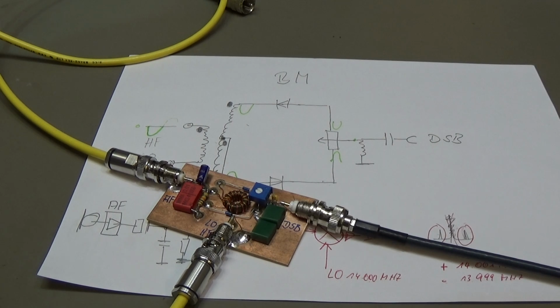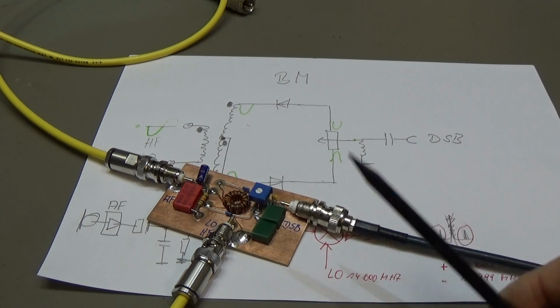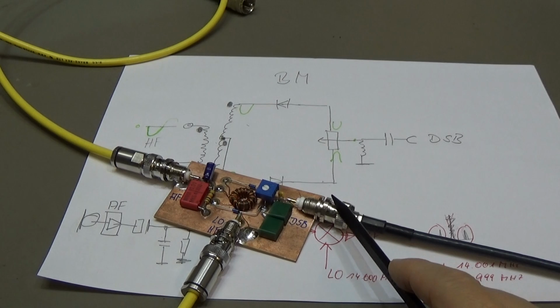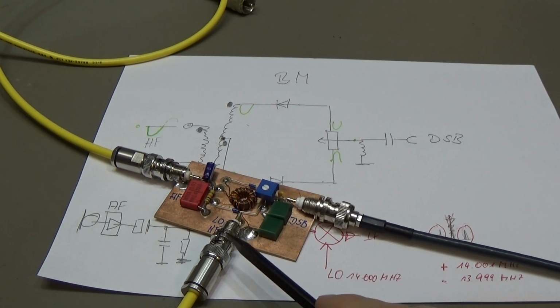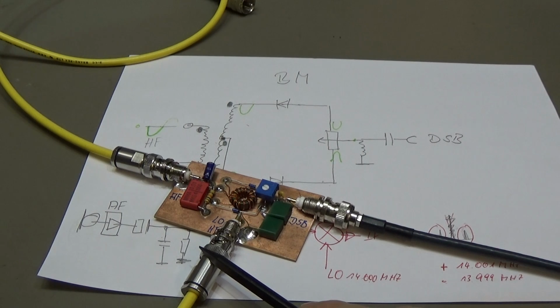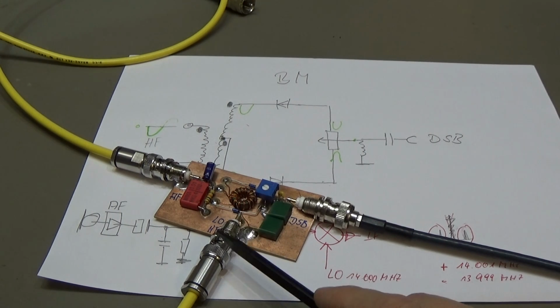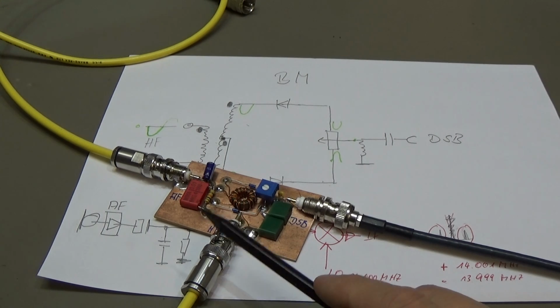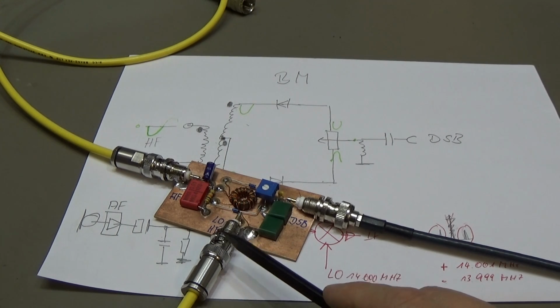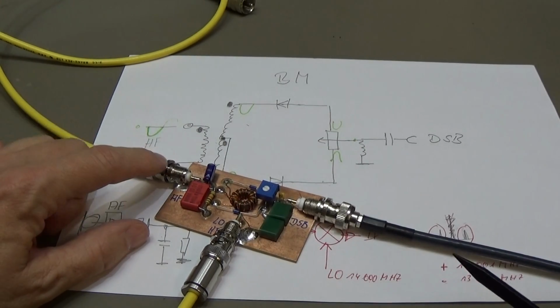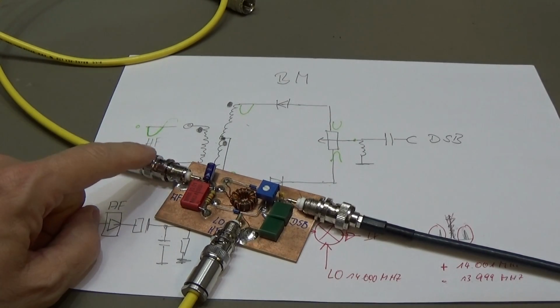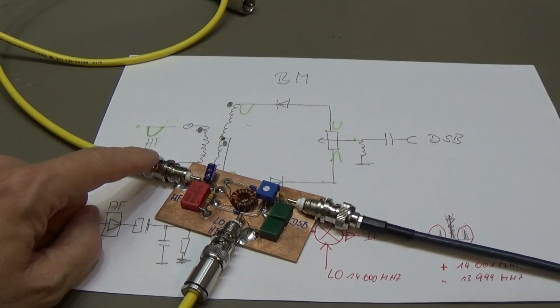Okay, so the setup is ready, all is connected. Here is our double sideband output, here is our local oscillator, and I'm currently operating it with 3.5 megahertz, but as I said before, that does not say anything. And here's our audio input with 1 kilohertz.